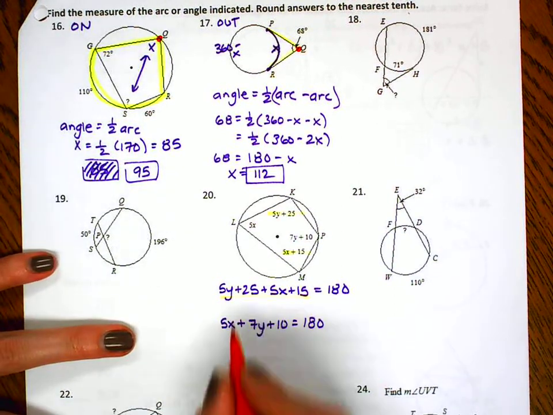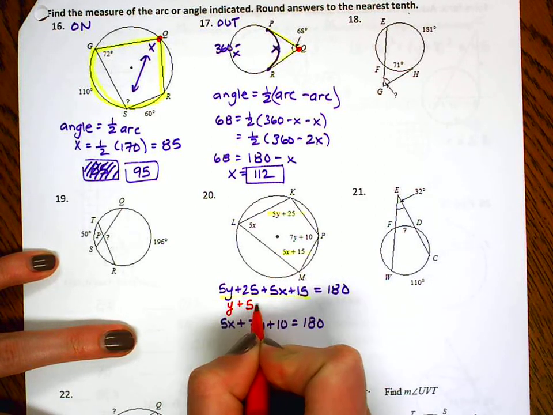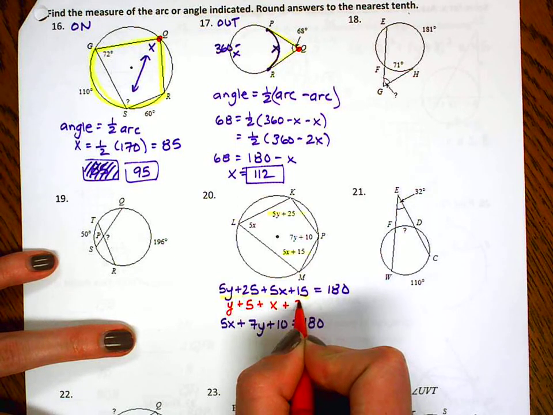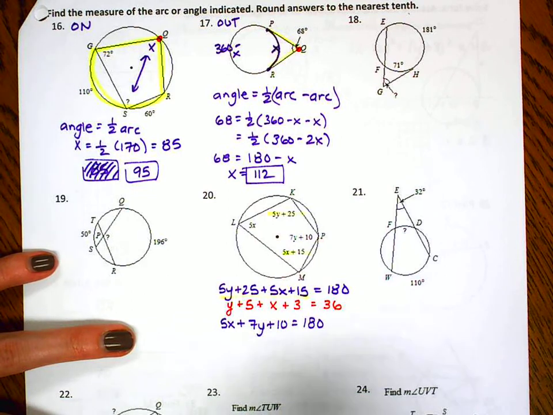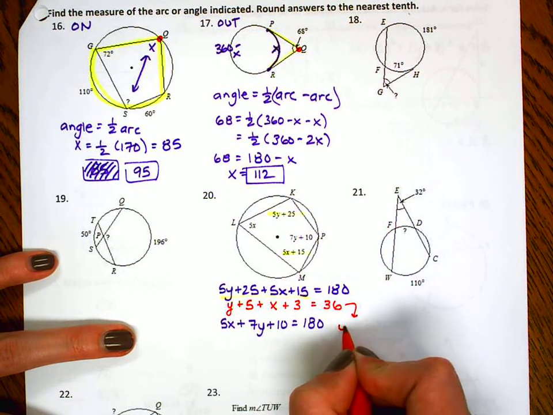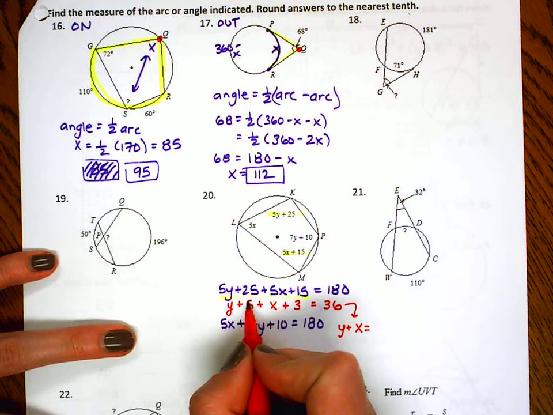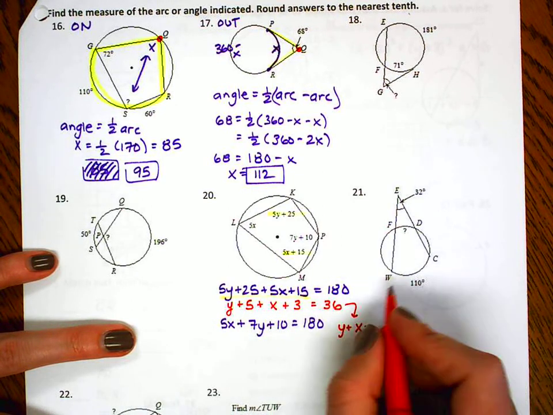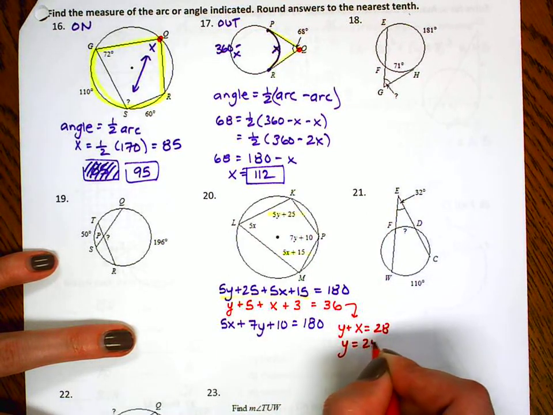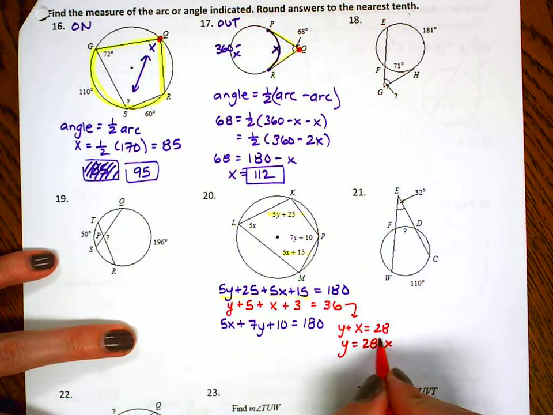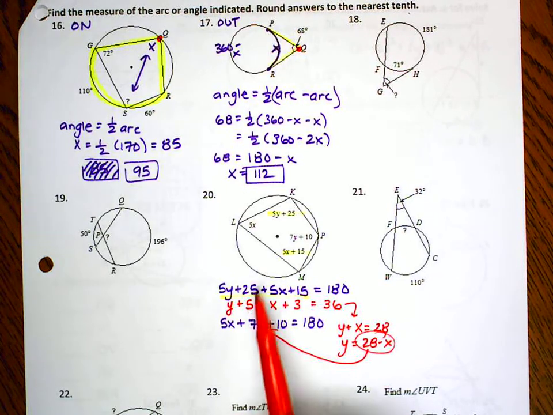So what I'm going to do up here is divide everything by 5. If I divide this by 5, I get y. If I divide this by 5, I get 5. If I divide the x by 5, I get 3. Divide that by 5, I get 36. And you'll notice that'll end up giving me y plus 8 plus x equals, so I'm going to subtract this 8 onto the other side. That's going to give me 28. So I could say that y equals 28 minus x. And now this can go in for y, and you can solve. Let me just check that really fast.